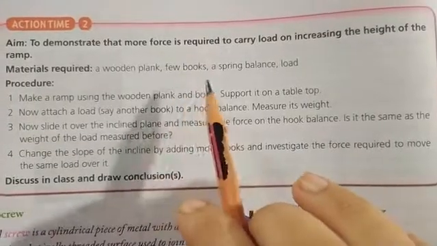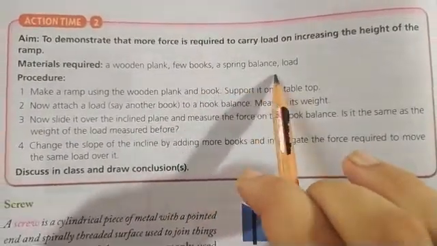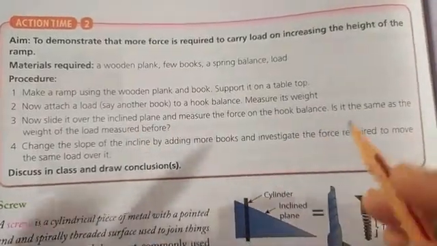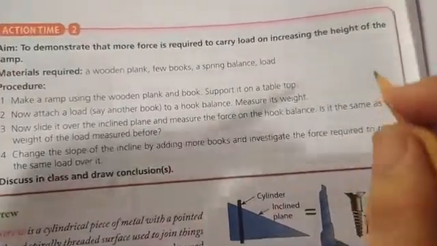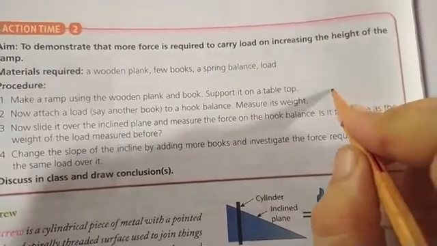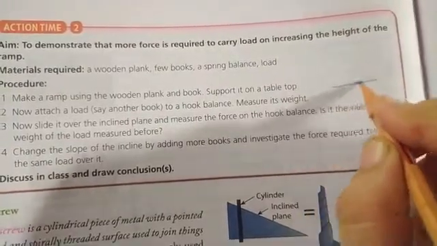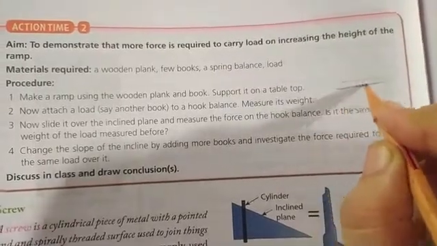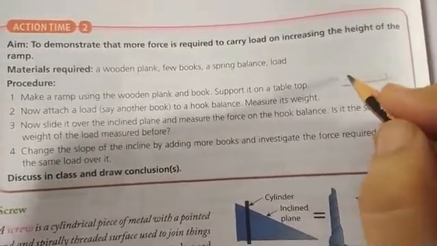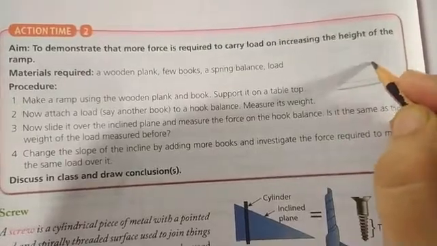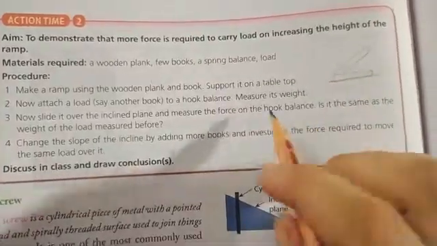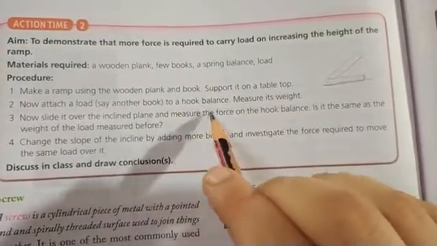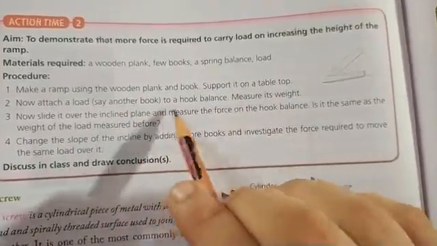For that we need a wooden plank, few books, a spring balance and a load. Firstly, we will make a ramp using the wooden plank and the books. Ramp means we can suppose this is the table, and on this table we will place the wooden plank, and this is the wooden ramp, and now we will attach a load to a hook balance.